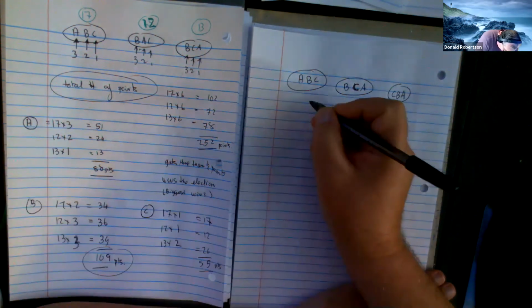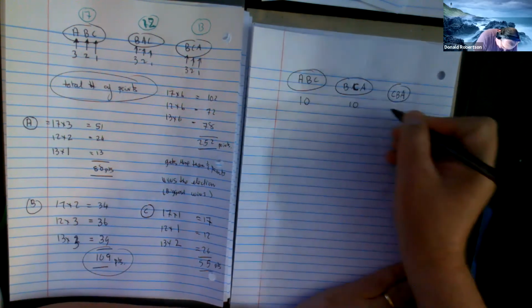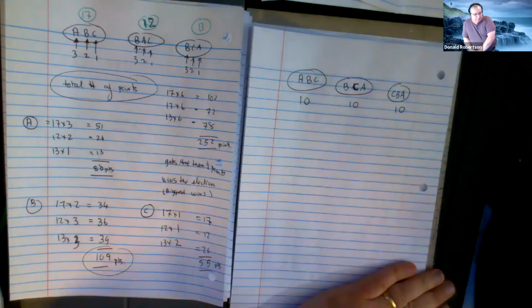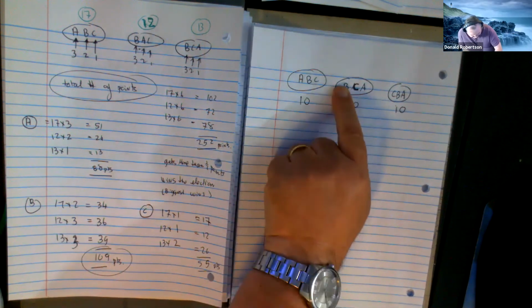And we're going to have 10, 10, 10. So in this election, 10 people voted for A, 10 voted for B, and 10 voted for C.